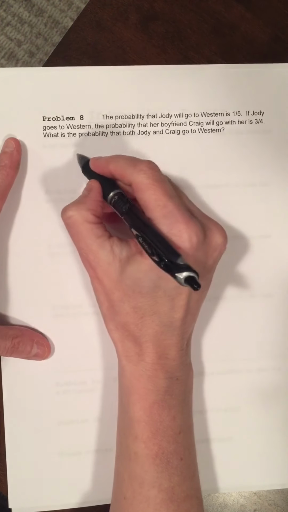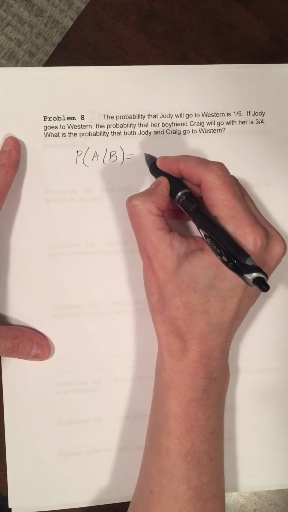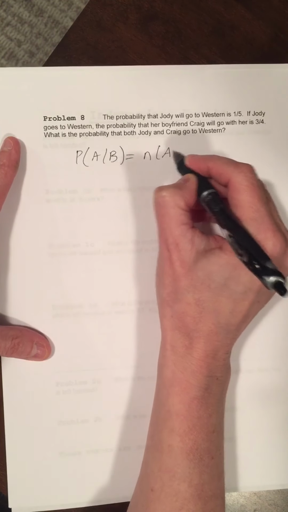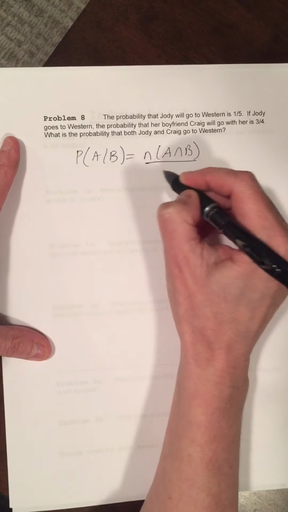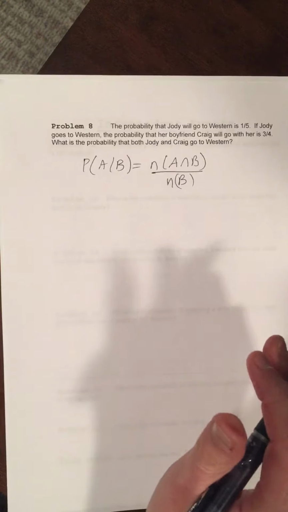Now, I chose this example specifically because it requires you to use the formula, and I would actually expect that if I were you guys.